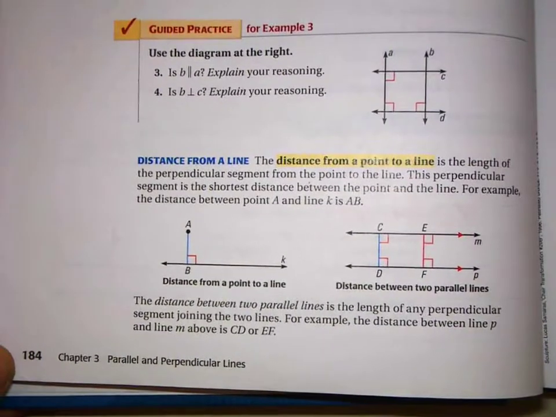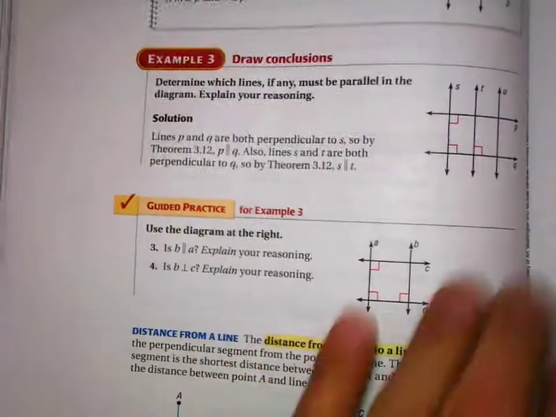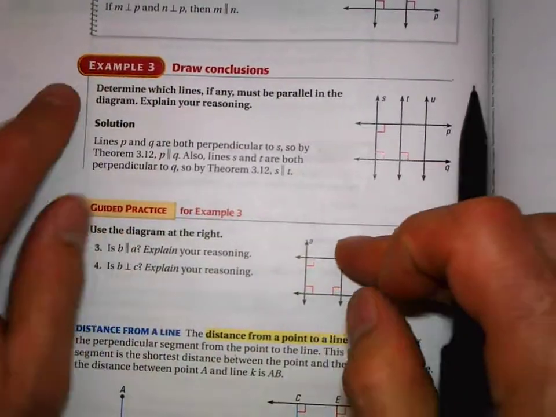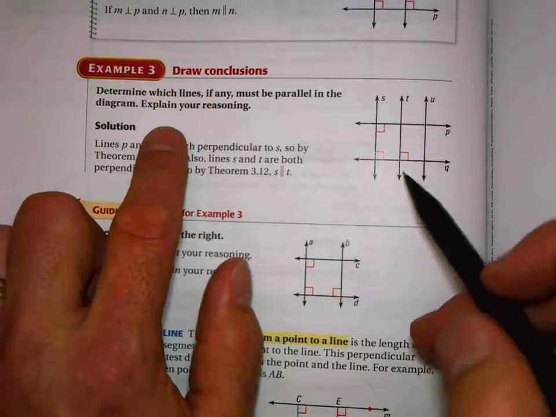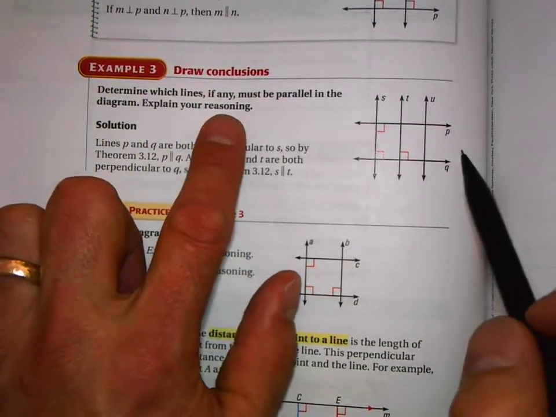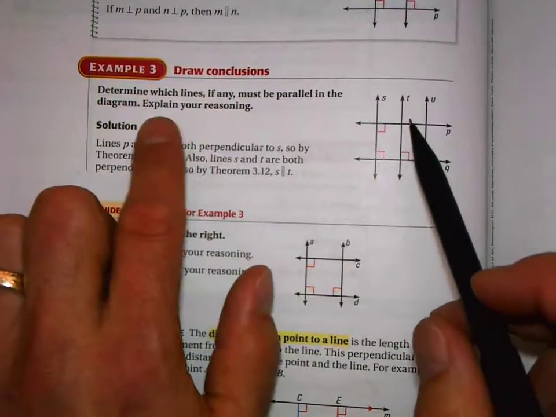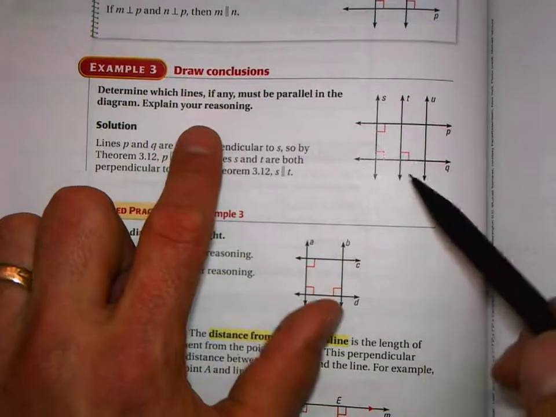Next page, page 184, for example 3. So determine which lines, if any, must be parallel in this diagram and explain your reasoning.